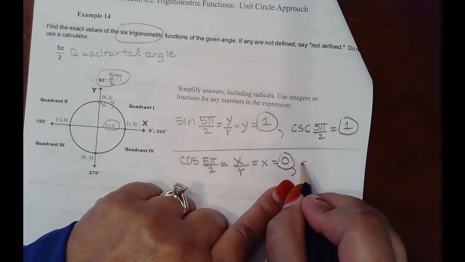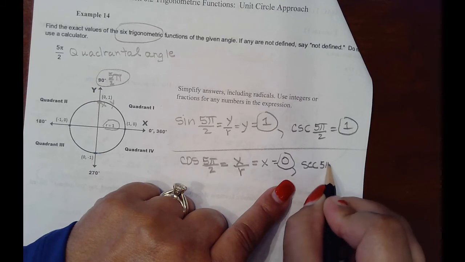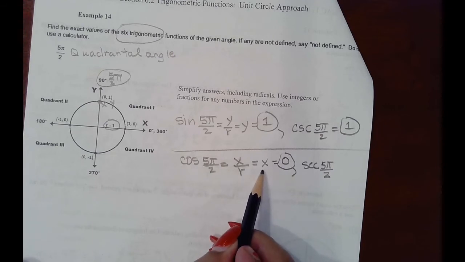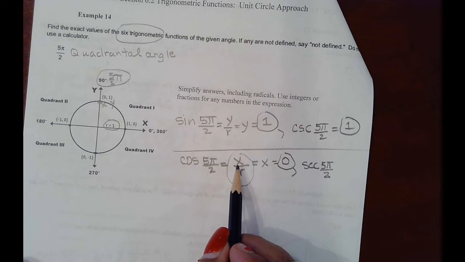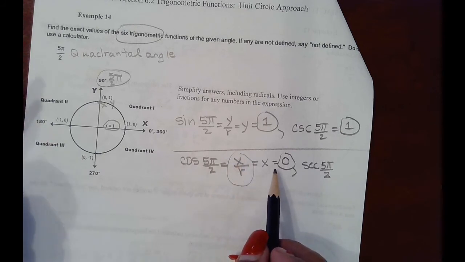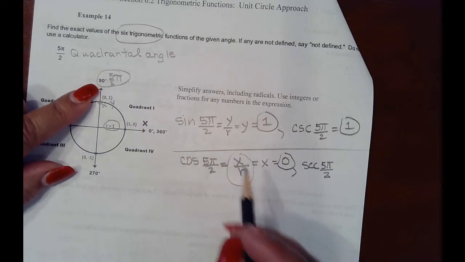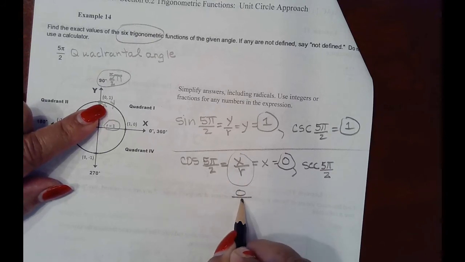Okay, so reciprocal cousins. Sometimes it's easier to understand other answers by paying attention to not the most simplified thing, but maybe this definition. If you were to use the x and the y value to get this 0, you would still get a 0 whether you use just x or x over r. It would have been 0 over 1.